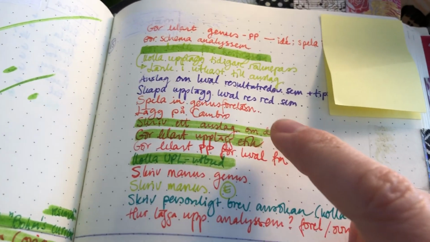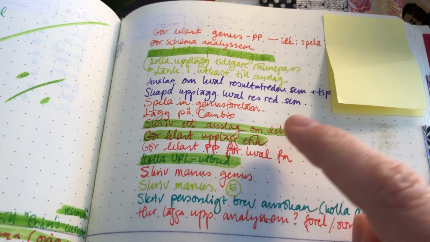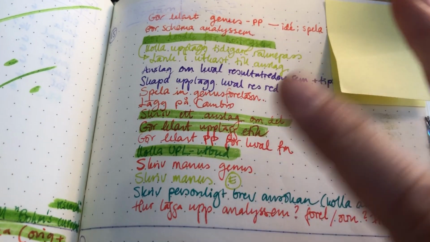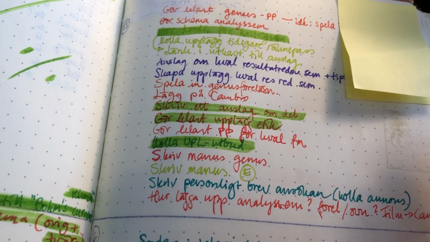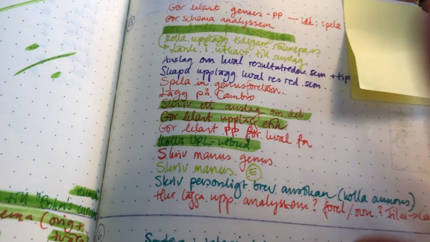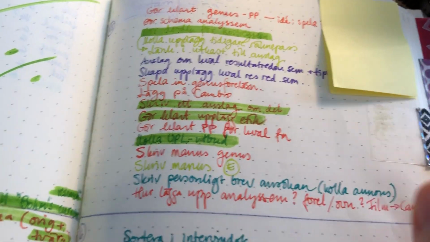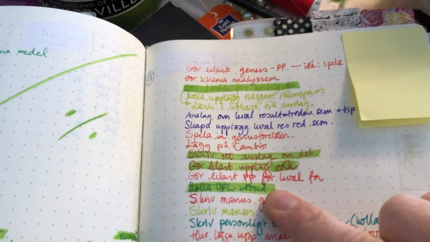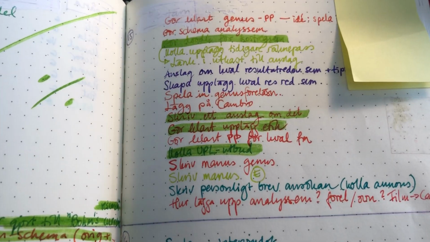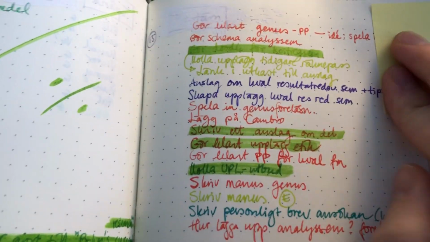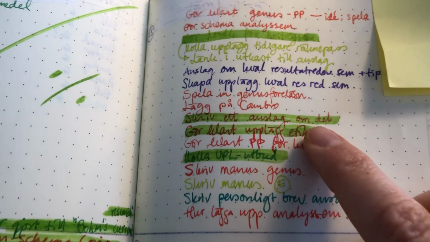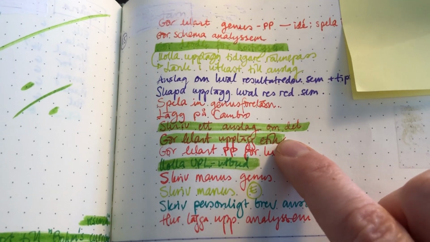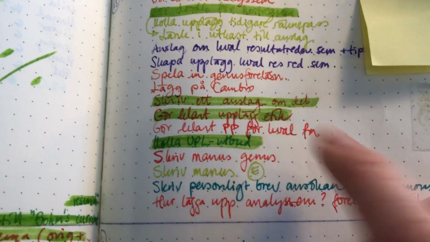I wrote a post about the meetings I'm going to host this week. I wrote about what they're going to entail, what we're going to do. That was easy. And I checked the courses I wanted to take and applied for them. That was also easy. Then I felt like, you know, I can do something a little bit creative.